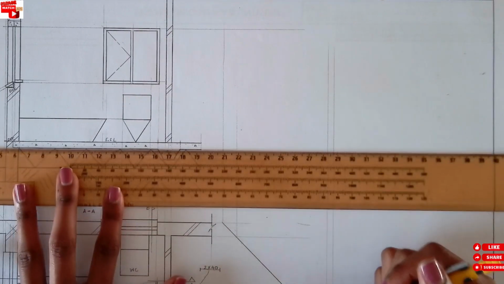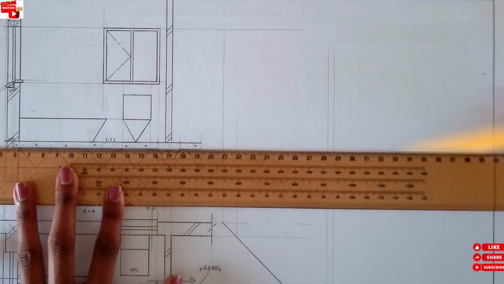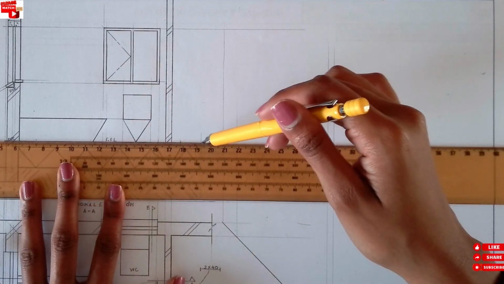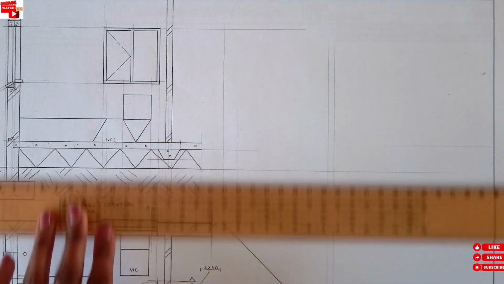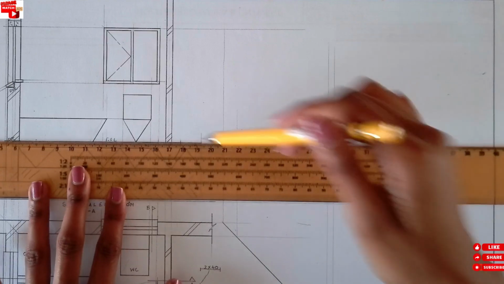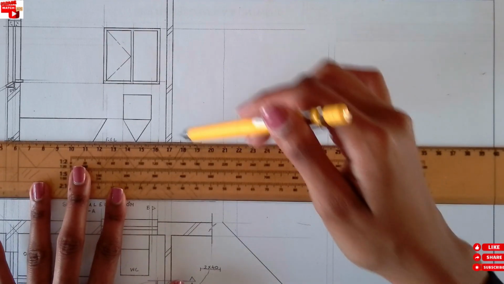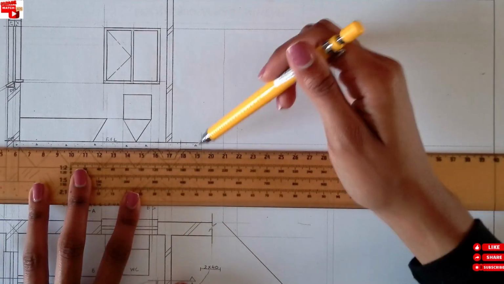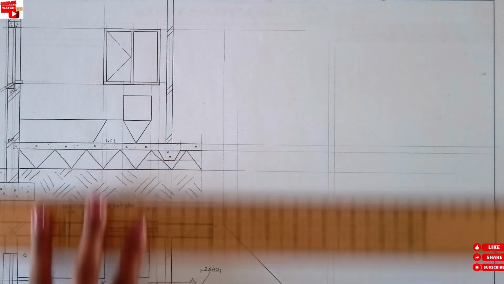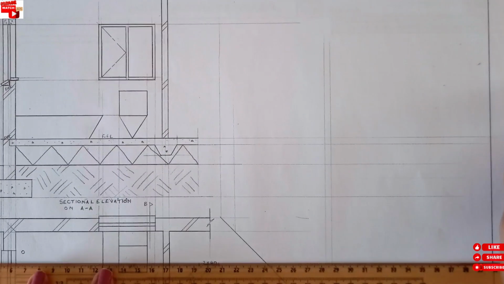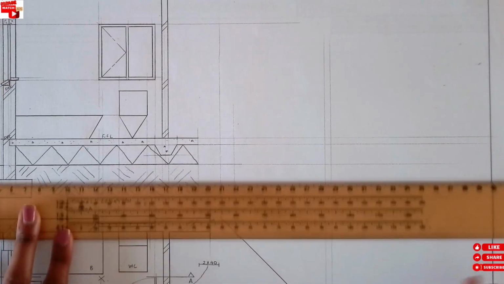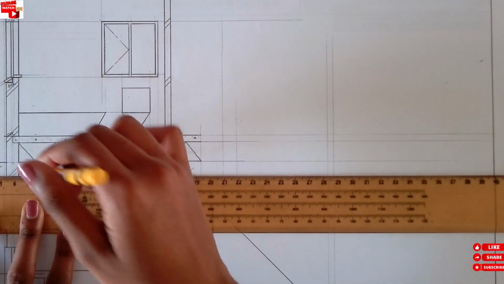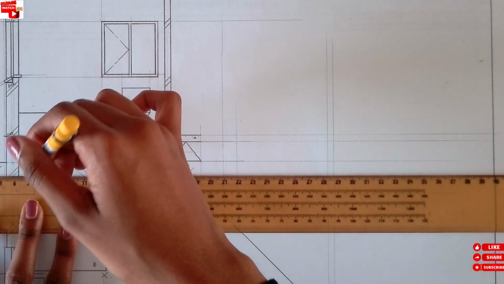I'm projecting the compacted hardcore, I'm projecting the concrete, basically everything. I'm just projecting to the other side. There's my concrete. Then from there, let me also project my concrete slab height.